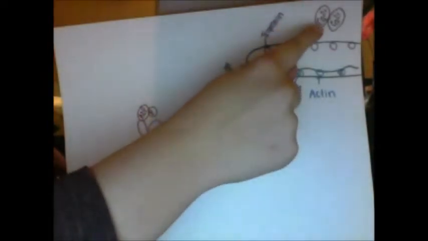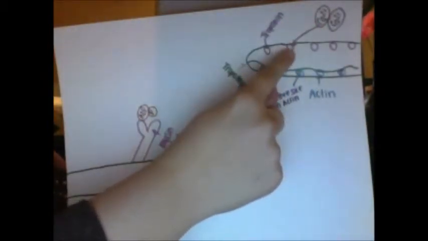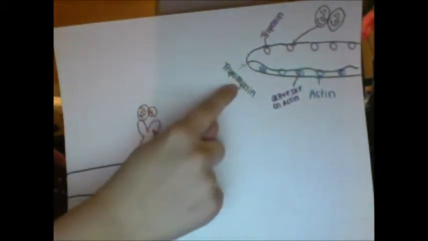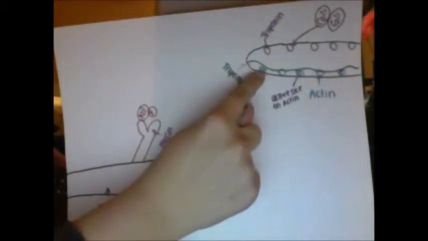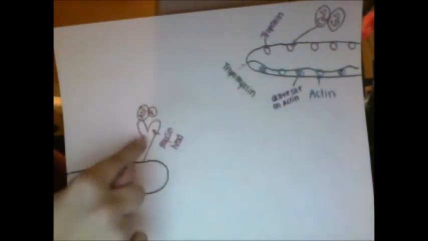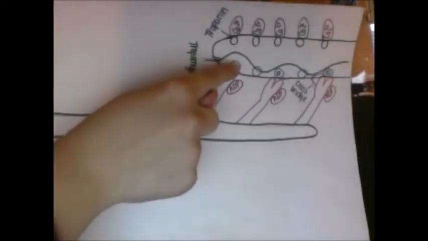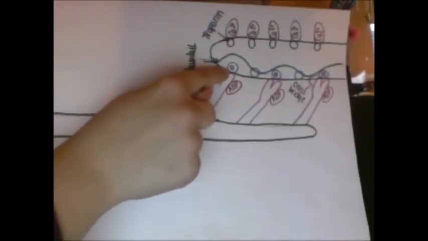Since the sarcoplasmic reticulum released its calcium into the sarcoplasm, the calcium ions that were released will now attach to the troponin molecules. When this happens, the tropomyosin will move, and that reveals the active sites on the actin, so the myosin heads will be able to attach to the active sites. As we can now see, the myosin heads have attached to the active sites on the actin.